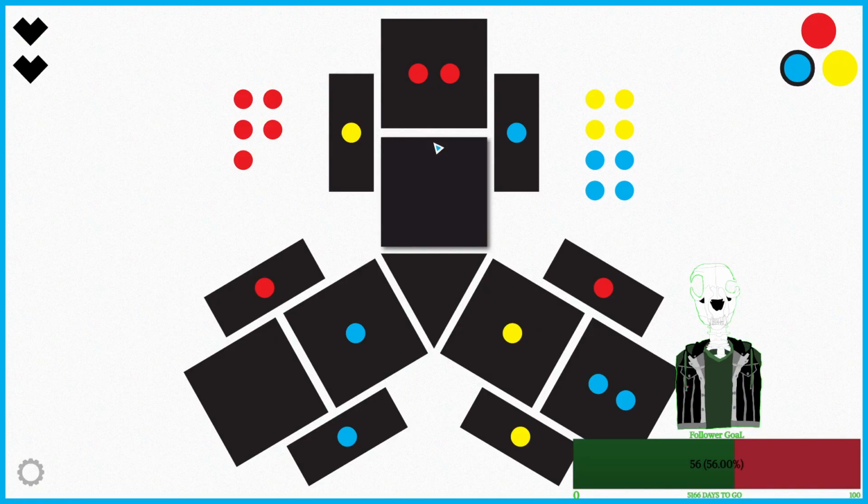Same with the yellow. So these could be blue or yellow. This is red. This could also technically be red, but so could these two. So it's more likely that it's blue or yellow. This one is definitely blue or yellow.